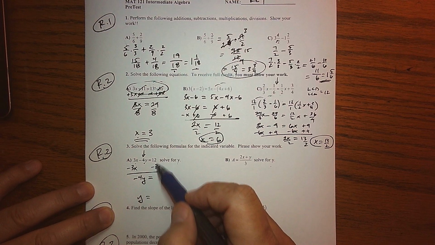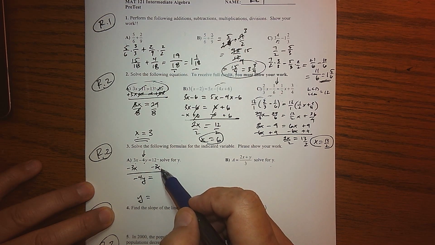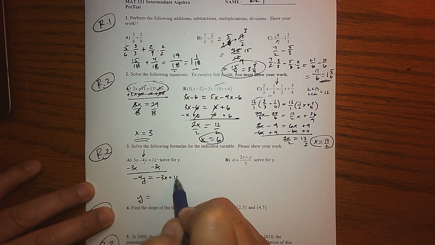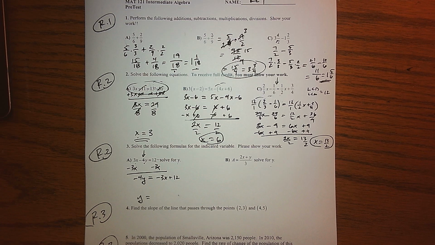And then over here, be careful, right? This is a 12 and that's a minus 3x. They're not like terms. So the best I can do is to rewrite that as negative 3x plus 12 or 12 minus 3x, however you want to see that. So we've started to isolate the y.